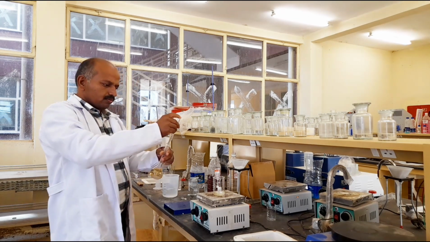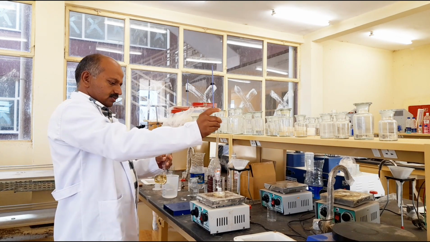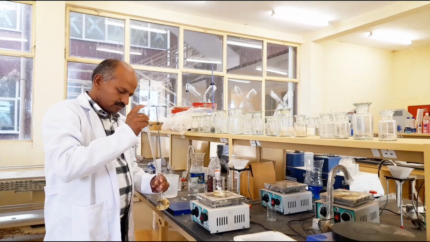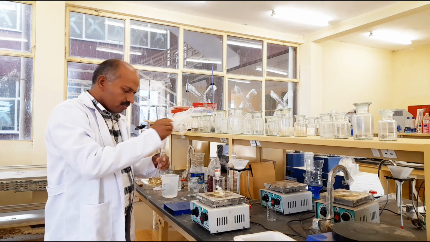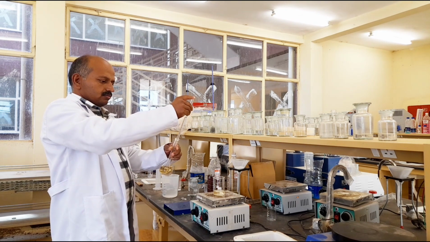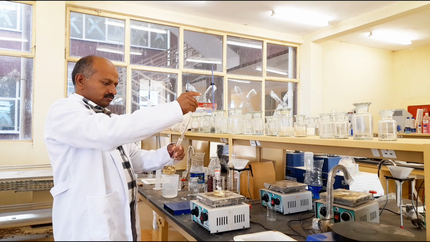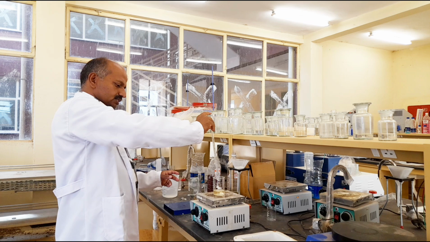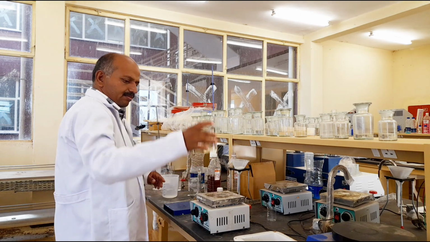This is 5 ml. So now this is the 25 ml of the wine sample.